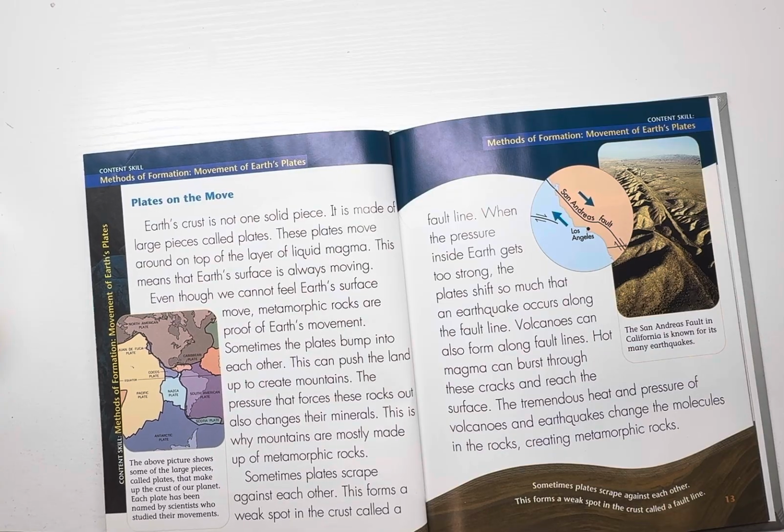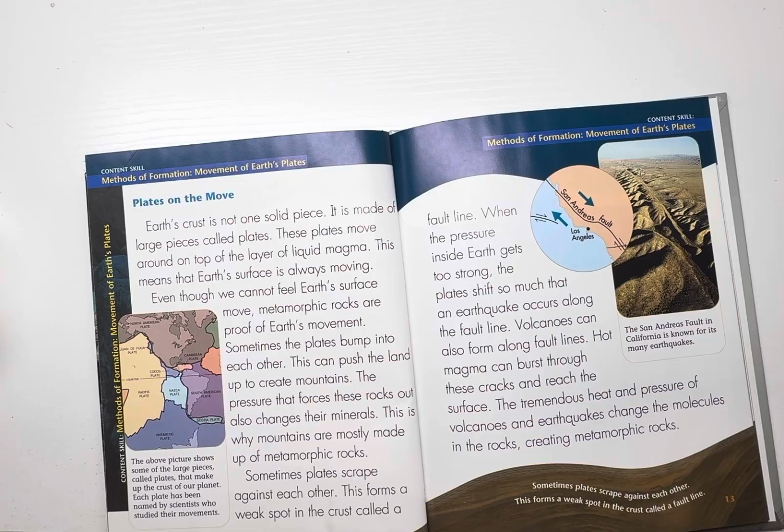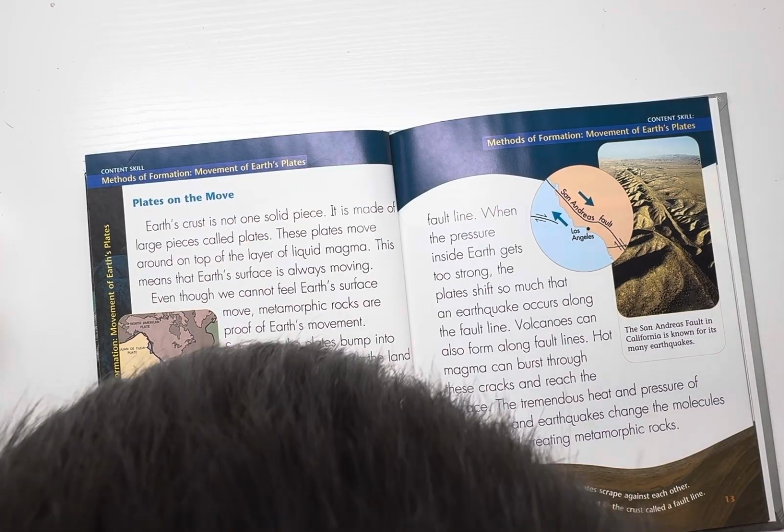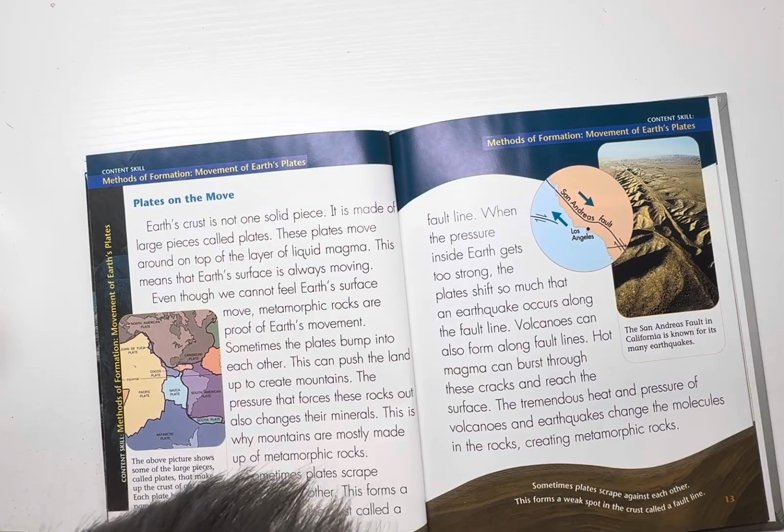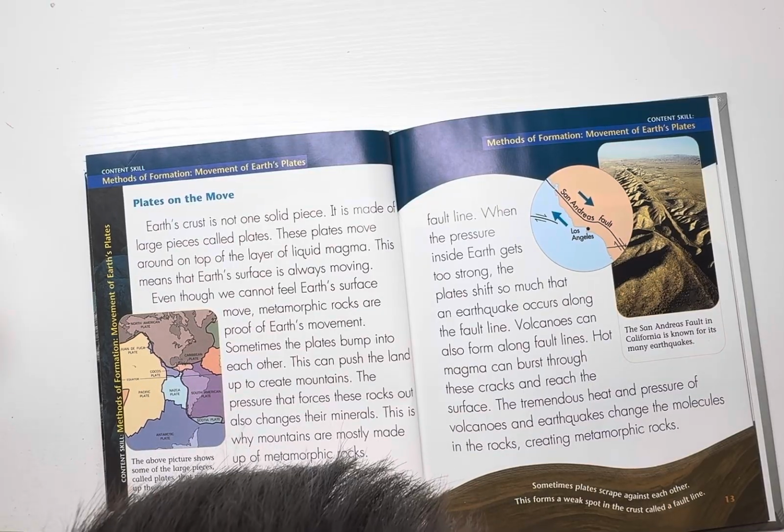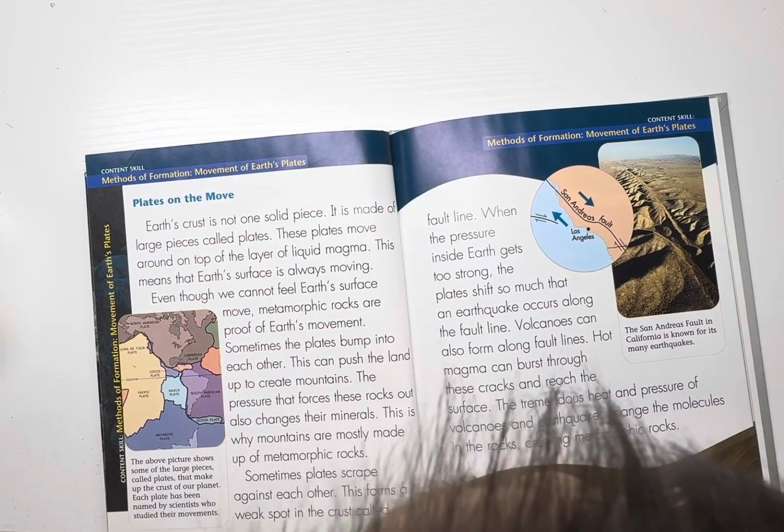Sometimes the plates bump into each other and they can push the land up to create mountains. The pressure that forces these rocks up also changes their minerals. This is why mountains are mostly made up of metamorphic rocks. Sometimes plates scrape against each other. This forms a weak spot in the crust called a fault line.